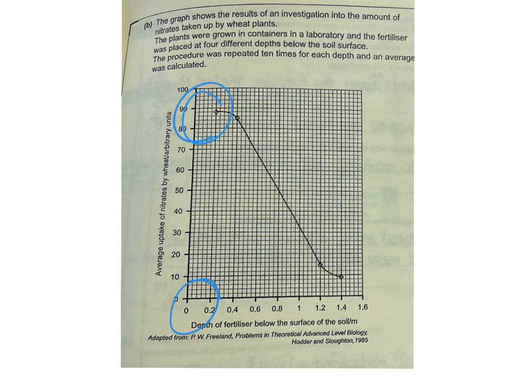How do you get fertiliser 1.4 metres deep in the ground? They had to dig it and put it in. That's such a hard thing. It's in a lab, so they would have had containers, they'd put soil, then they would put fertiliser, soil, made it up to a certain depth.